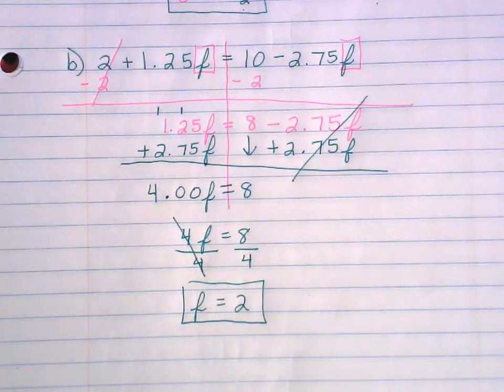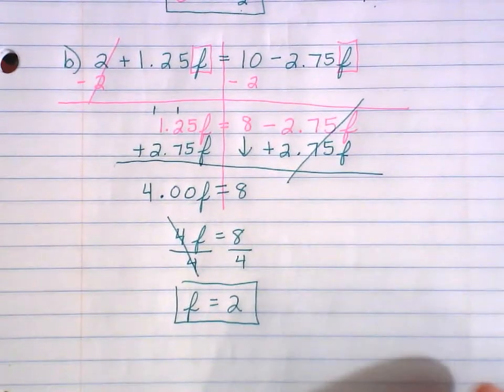Okay, so those are the 2 examples we're going to do with decimals. So next we're going to move on to 2 examples with fractions. Remember, guys, if you're struggling with this and it's just not making sense, contact me. I'm not scary. I'm here for you.